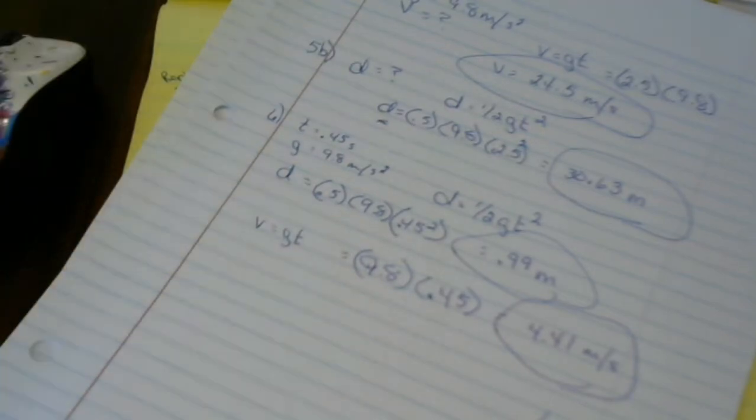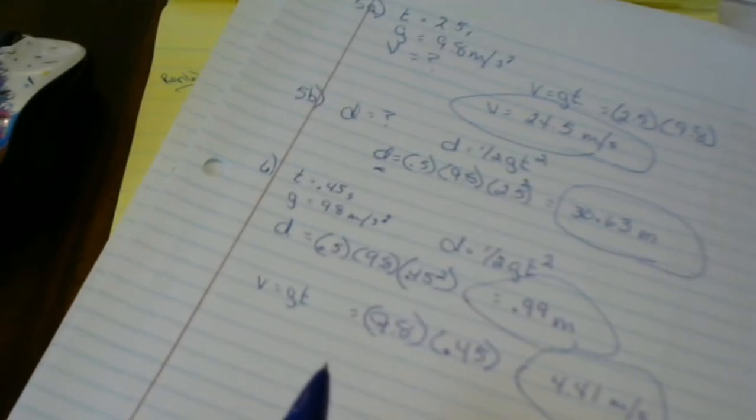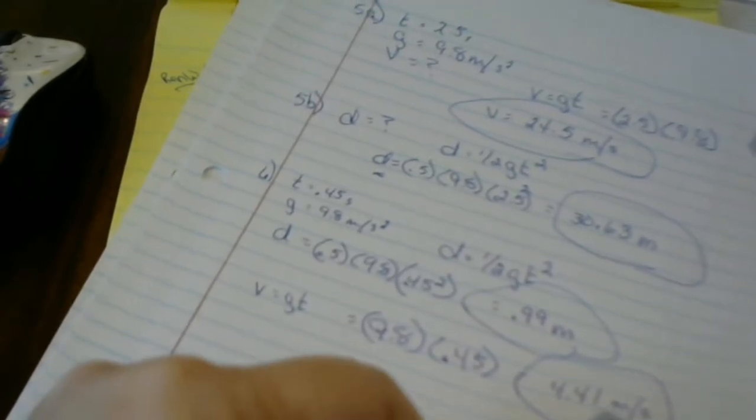Now, the next one, number 7, let's go ahead and go on the back for that one and make sure that we have enough space. Okay, so you have Mars has an acceleration due to gravity of 3.47 meters per second squared. Now the negative, don't worry about that right now. The negative just tells you direction. So don't worry that it says negative.